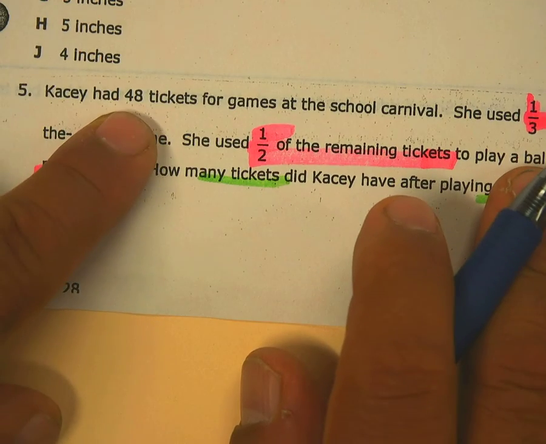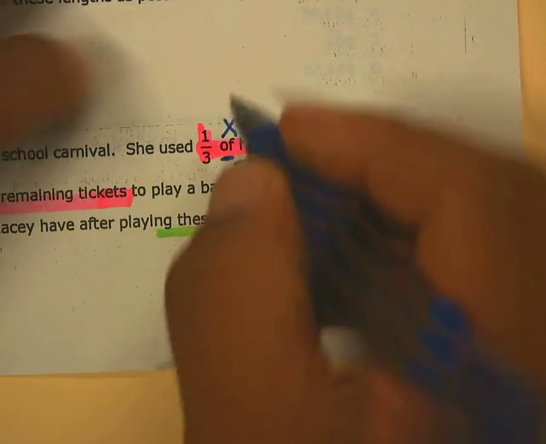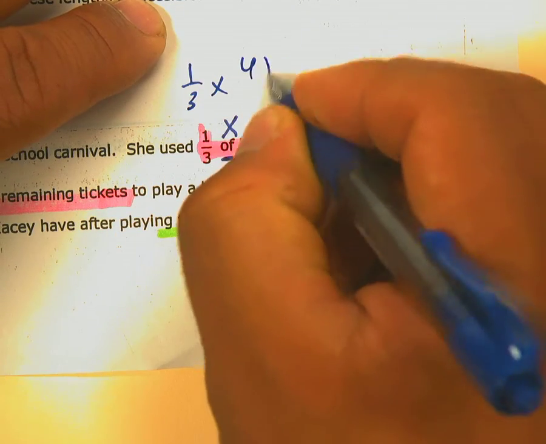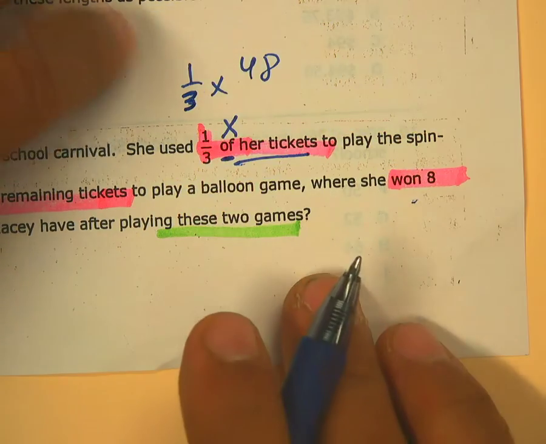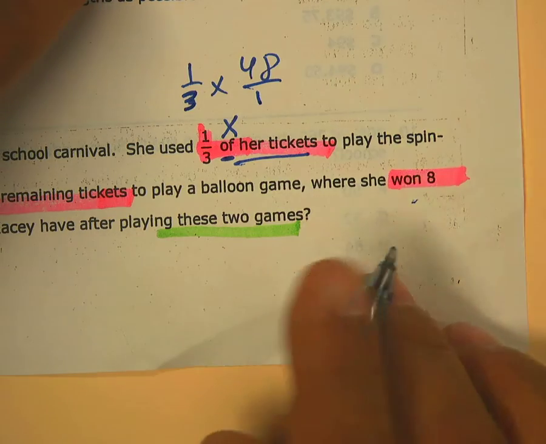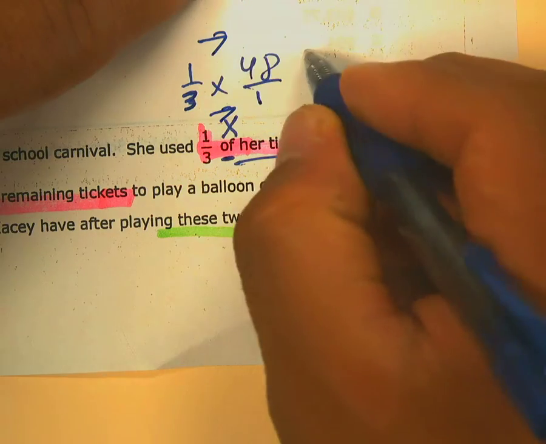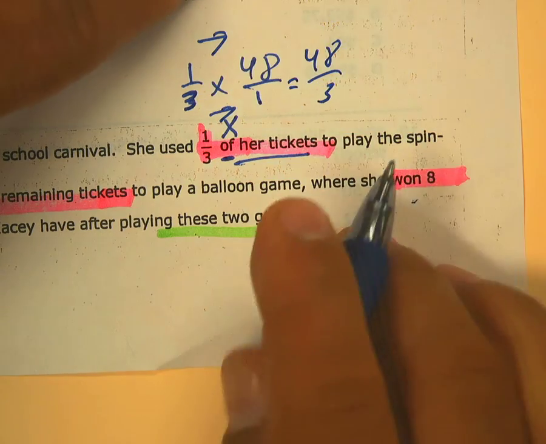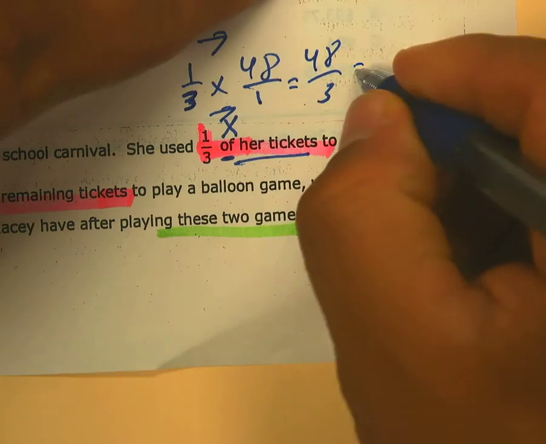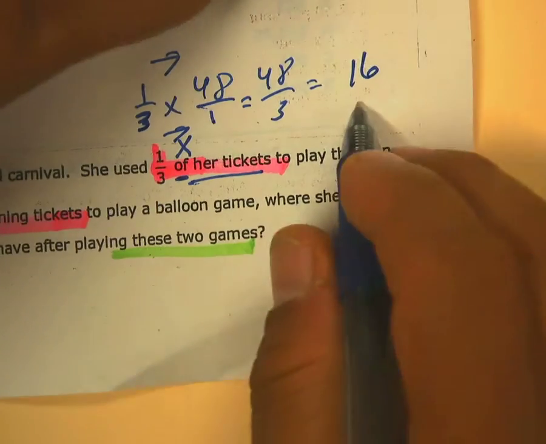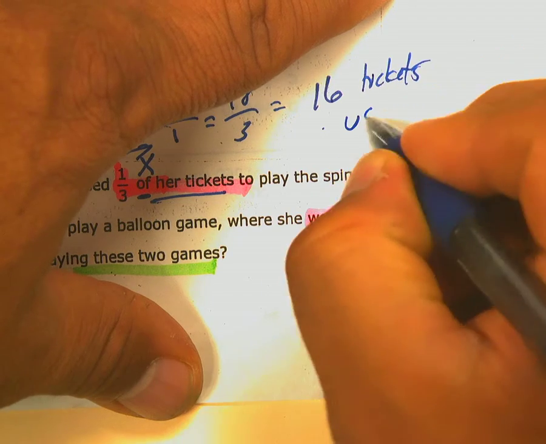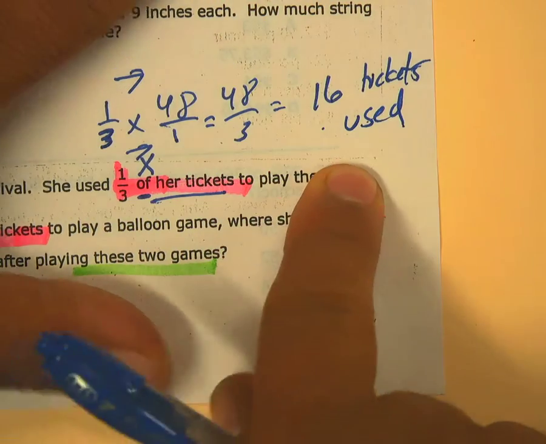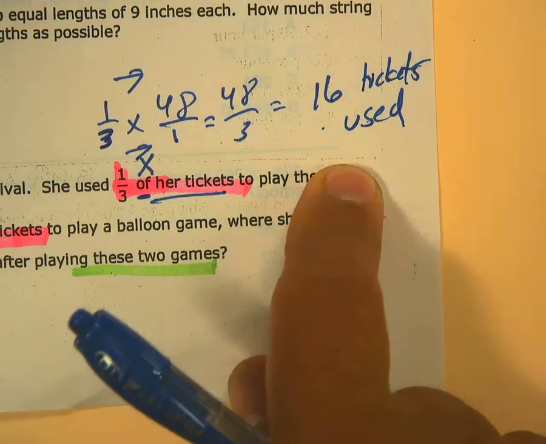How many tickets did she have? Well, she tells you right there. Casey had 48 tickets. So we're going to put 1/3 times 48. To multiply a fraction by a whole number, we make this a fraction by putting a 1 underneath, and then we multiply across, which is 48 over 3. Now 48 over 3 can be simplified to 16. What does that represent? That's the 16 tickets used for the first spin the wheel game.